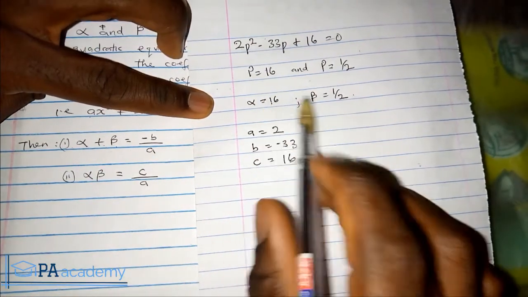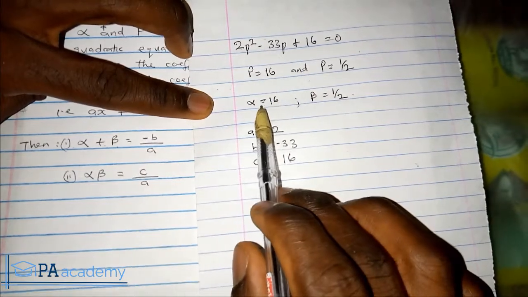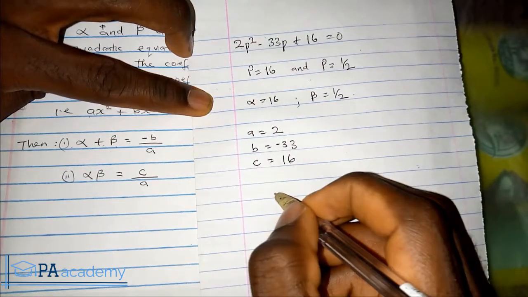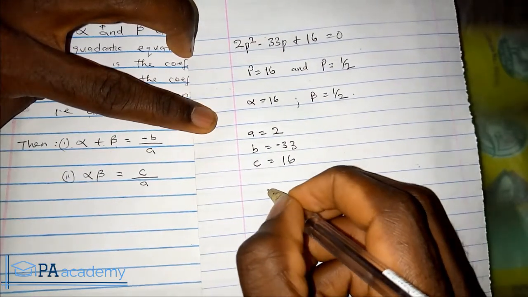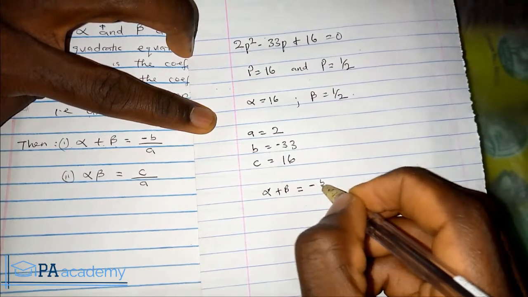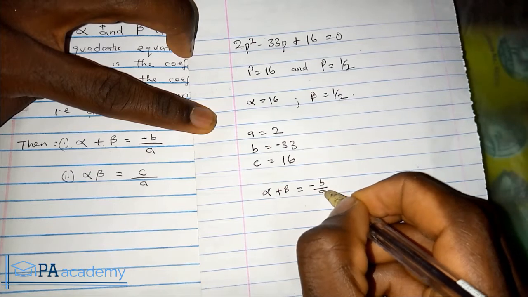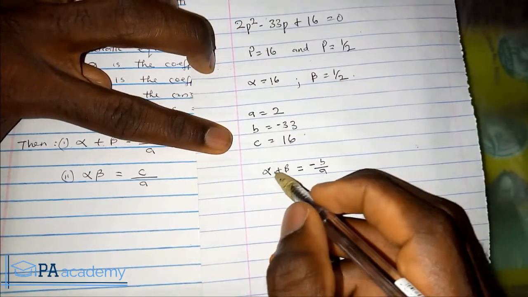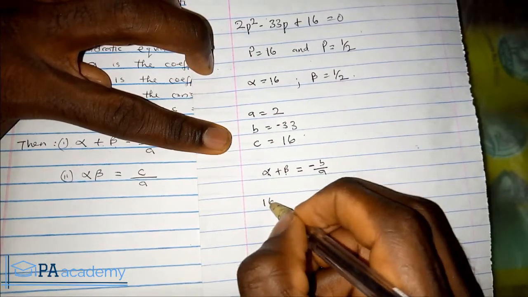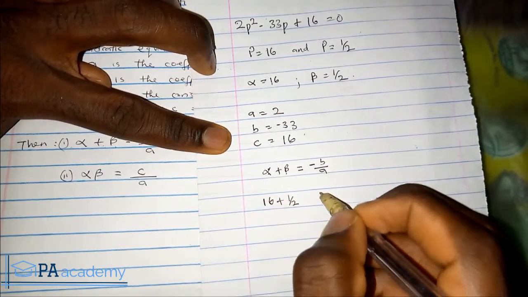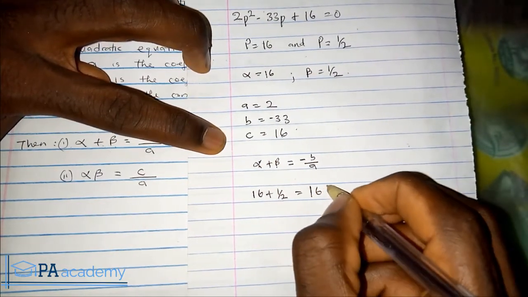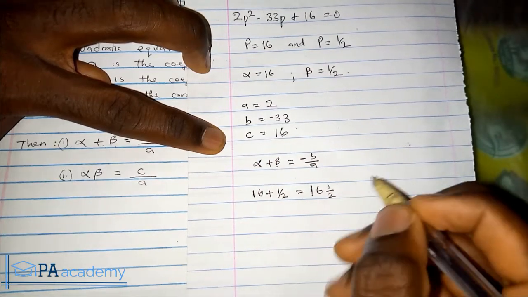Now using this quadratic equation to explain what that means. So alpha is 16 and our beta is 1 over 2. Let me write the formula here. It says alpha plus beta is equal to minus b over a. So let's look at it. Alpha plus beta, that is 16 plus 1 over 2. So that will give us 16 and a half.